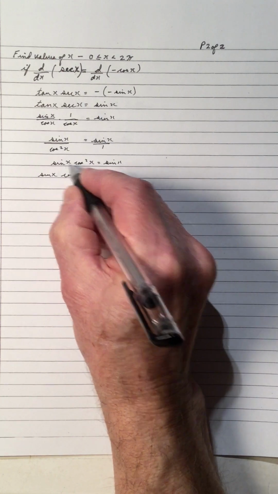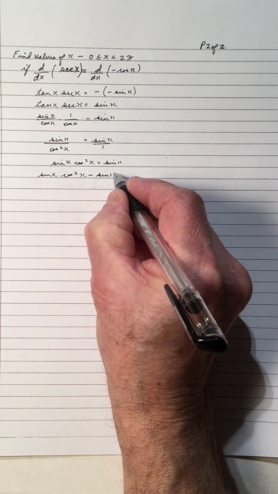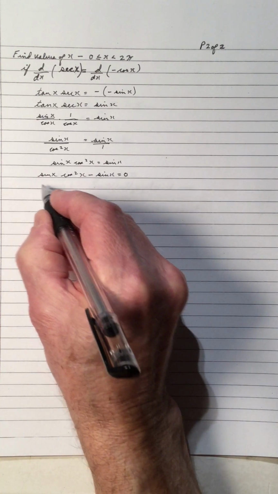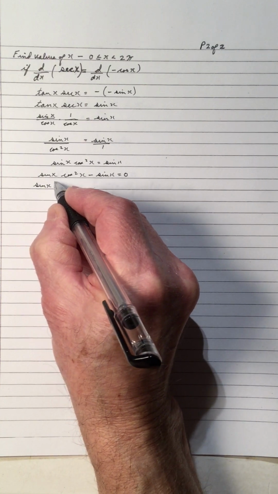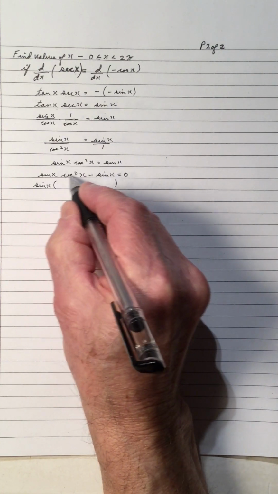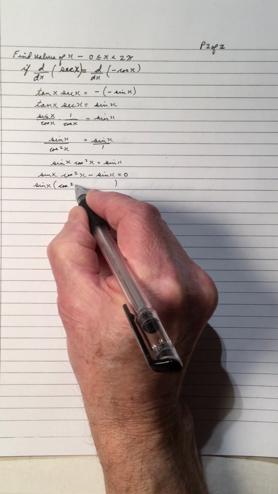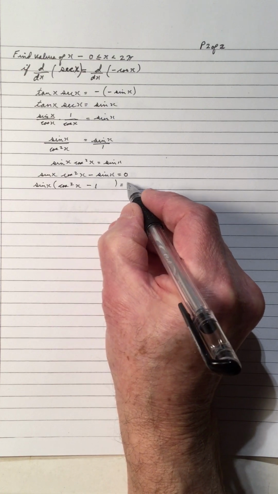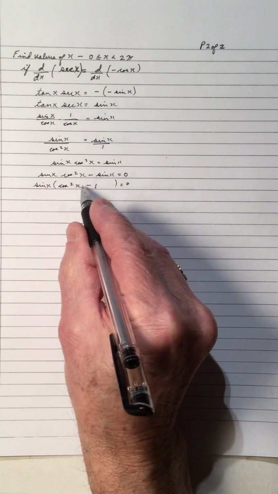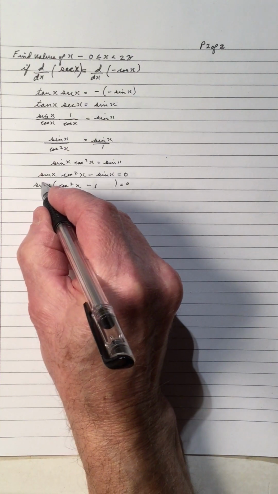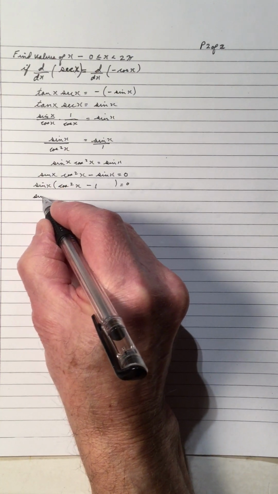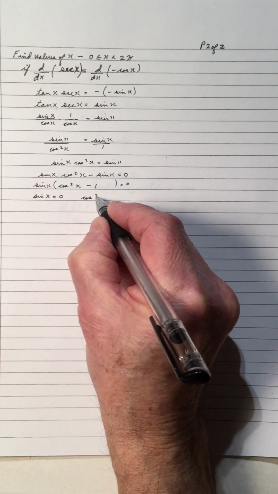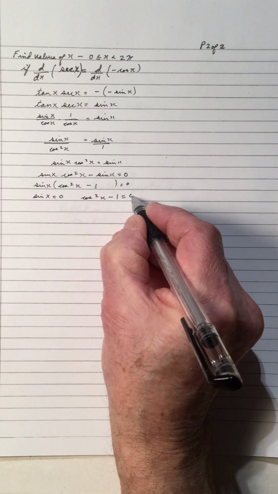because I see a sine here and a sine here, so make that a negative sine x. When I move this to the left, it becomes negative, equal to 0. Sine x is common as a factor, so I'll take sine x out and I get cos squared x, take sine x out and I get a 1. And now that we have the product, we have sine x equals 0, and we have cos squared x minus 1 equals 0.